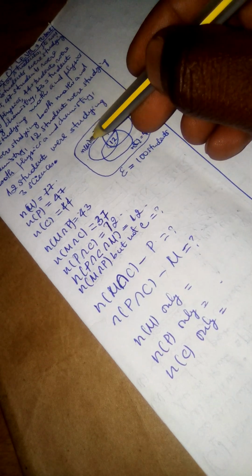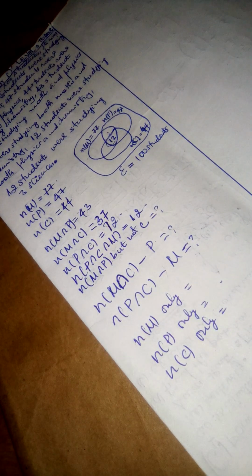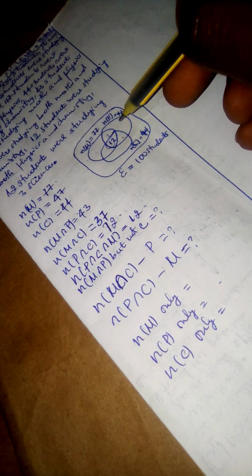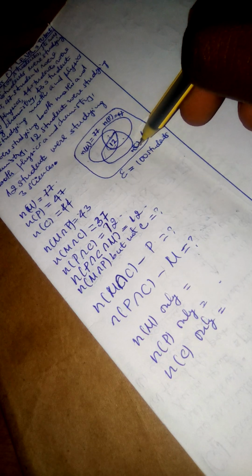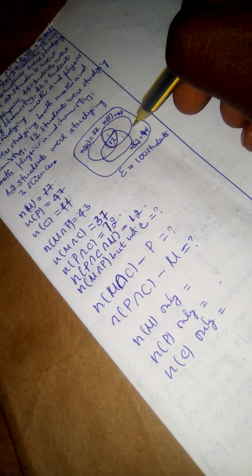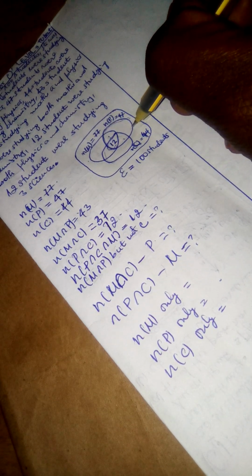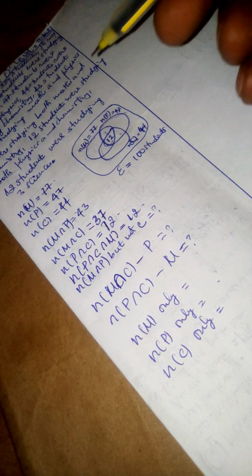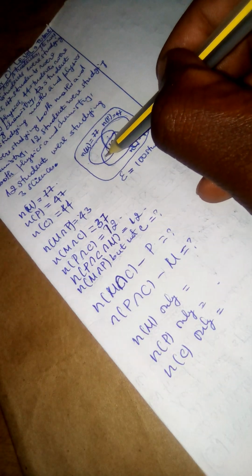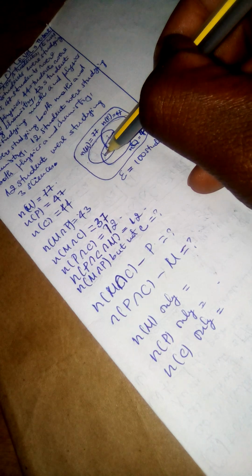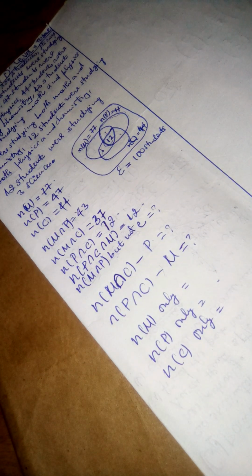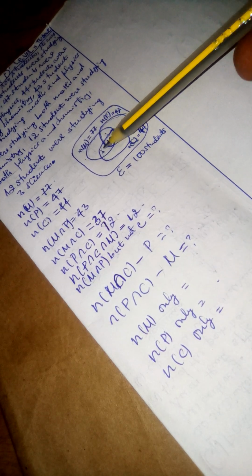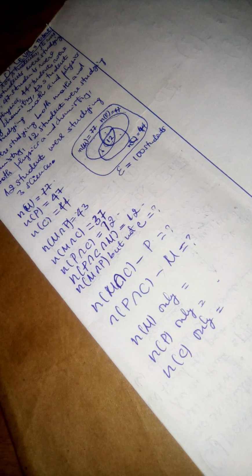And this space will represent the number of students who attend both physics and chemistry only, because this circle represents the students who attend chemistry, this circle represents those who attend physics, and this third circle represents those who attend the mathematics course. So this space number 3 represents the students attending both mathematics and chemistry but not physics, because physics is not included in this space. So let's see how this information can be calculated.